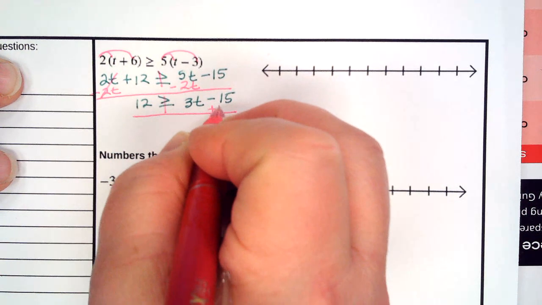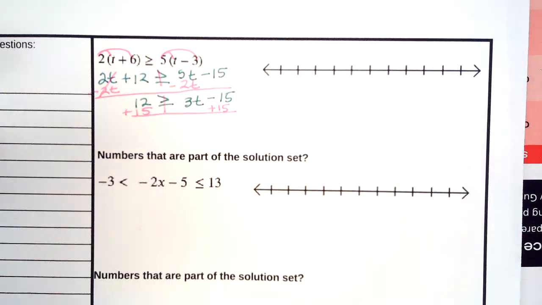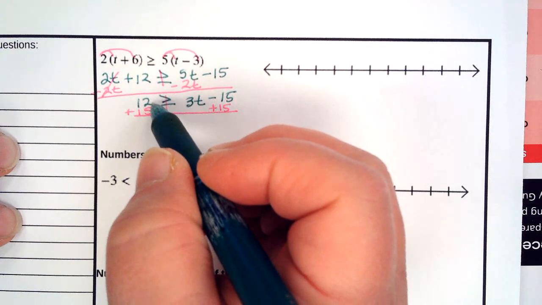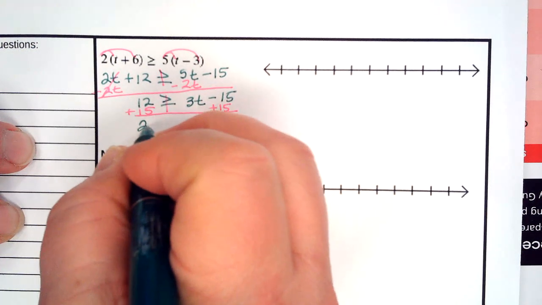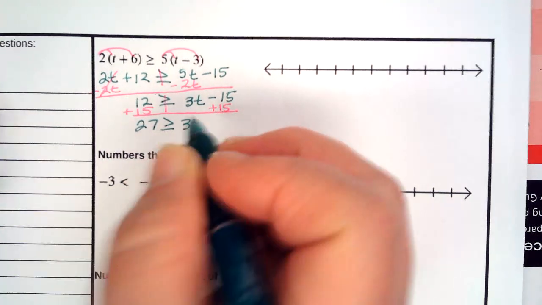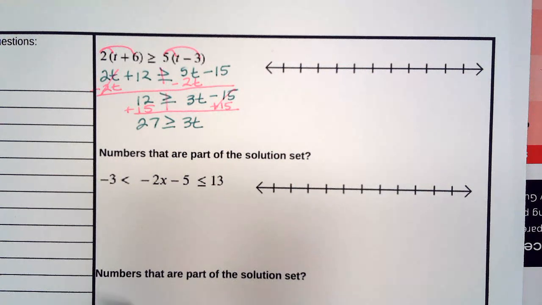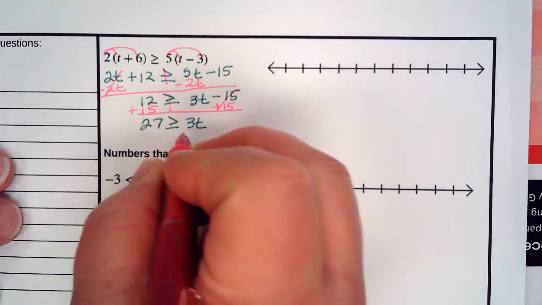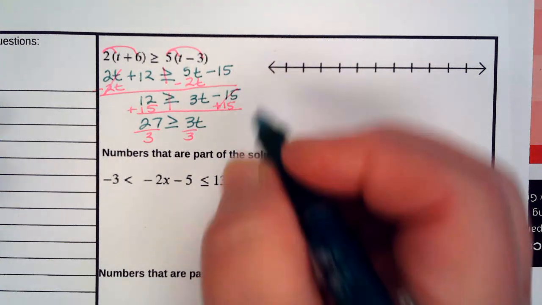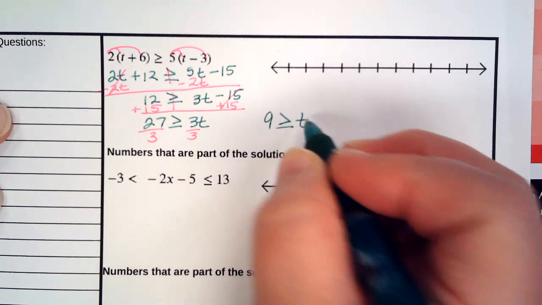I'll add 15 to both sides. 12 plus 15 is 27, is greater than or equal to 3t. Divide by 3. 9 is greater than or equal to t.